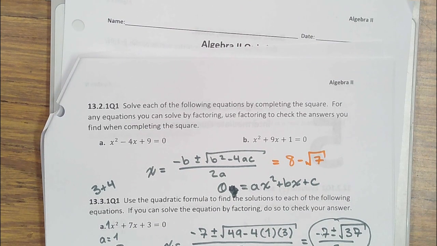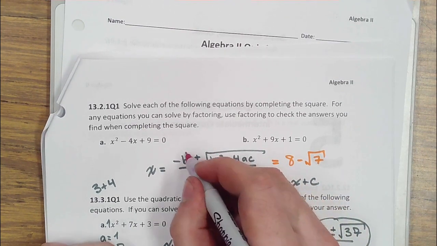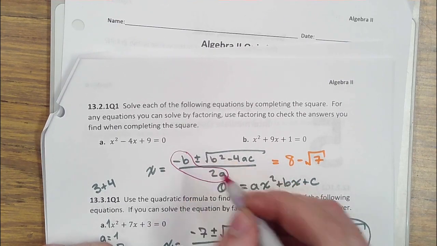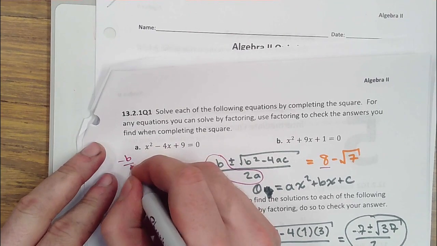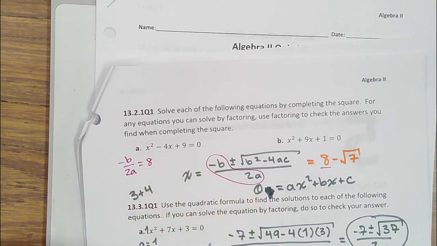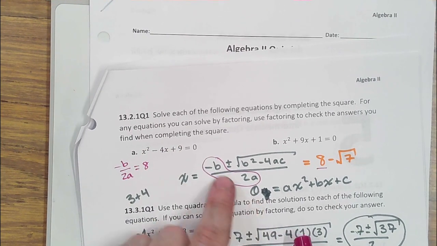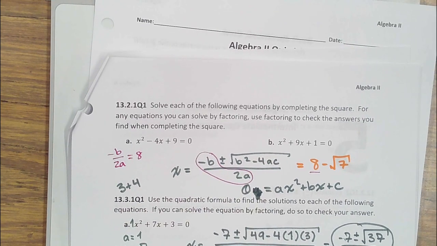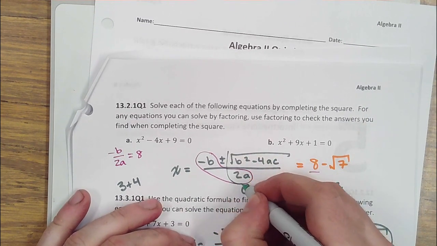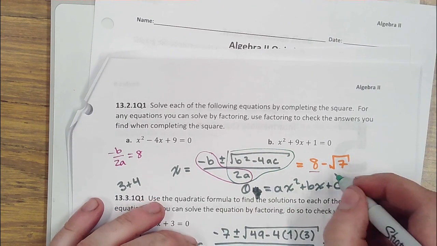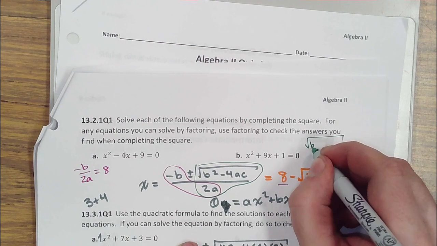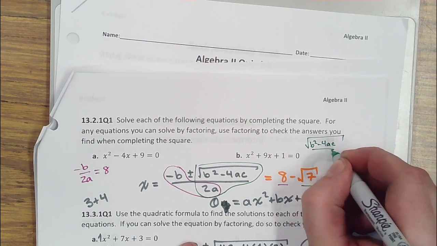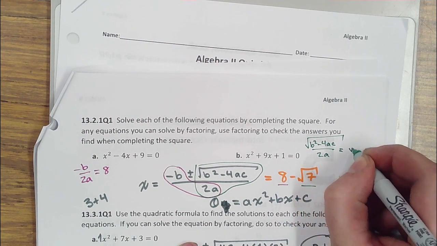Well, if you think about it, the only way I could have gotten 8 was from here. So that means 8 is going to be equal to negative b over 2a. So I'll write that down. That's where we're getting the 8 from. And of course, we're dividing both by 2a. So this minus root 7 must have come from here. So in other words, the root of b squared minus 4ac all over 2a must equal the root of 7.